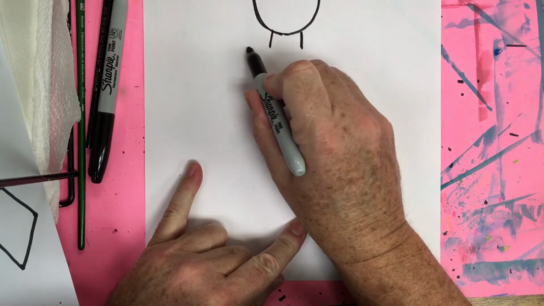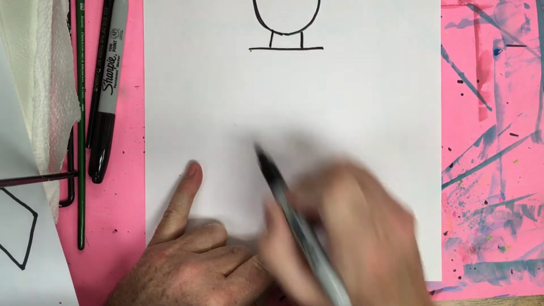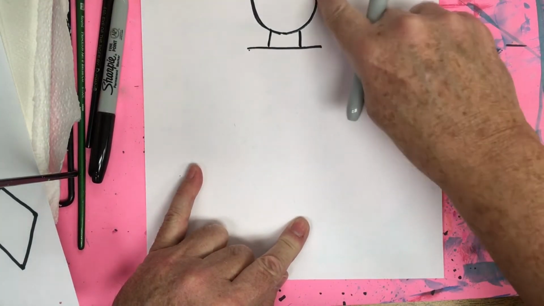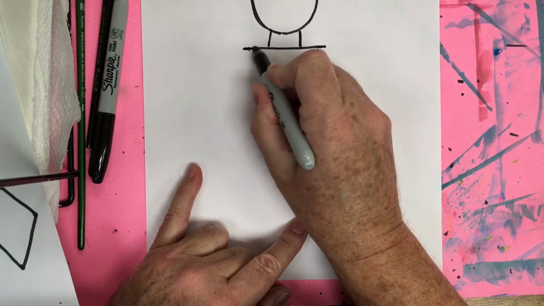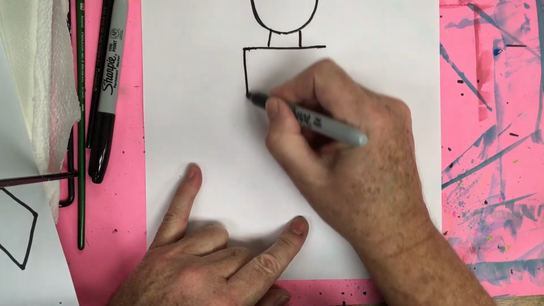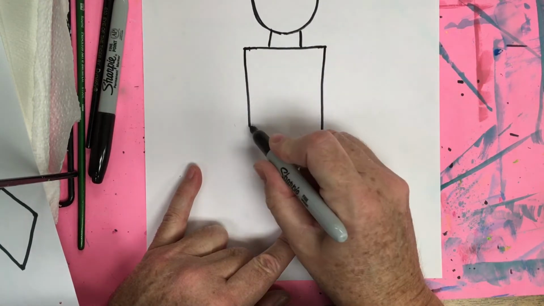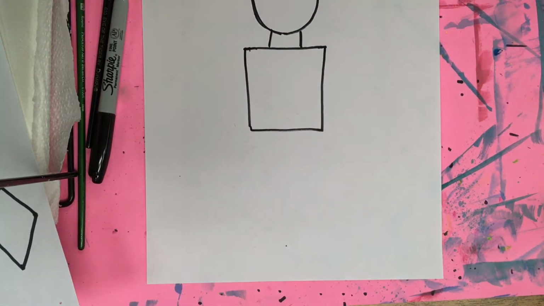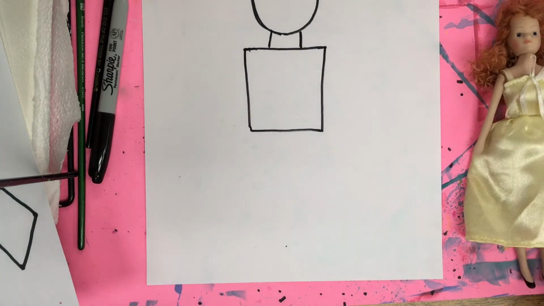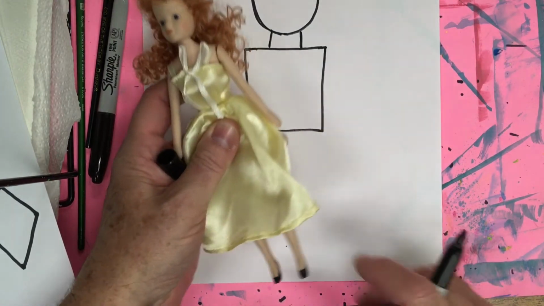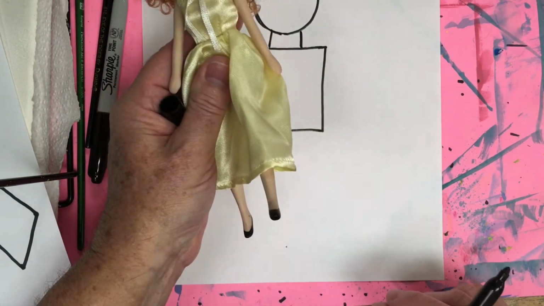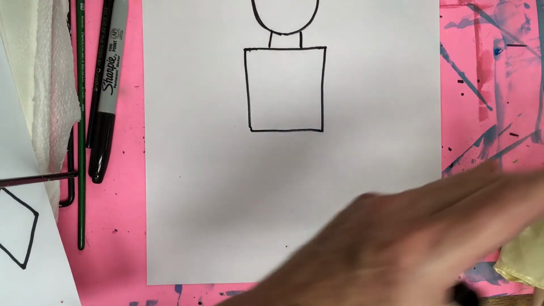We're going to come across straight, a little bit past our head, down, down, and over. So now we have the torso. Let's add some arms and some legs. These are long shapes.